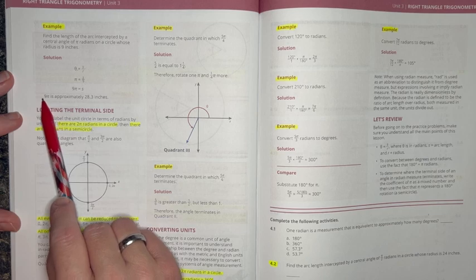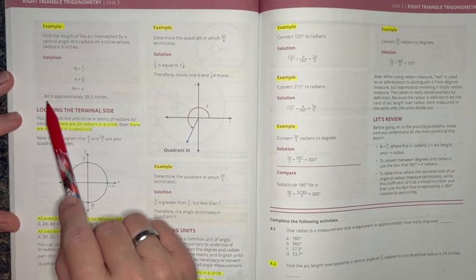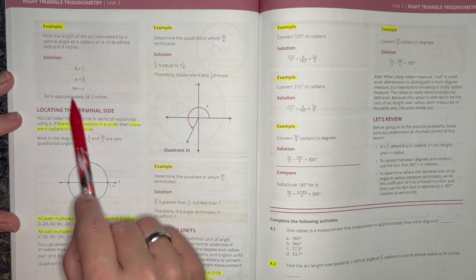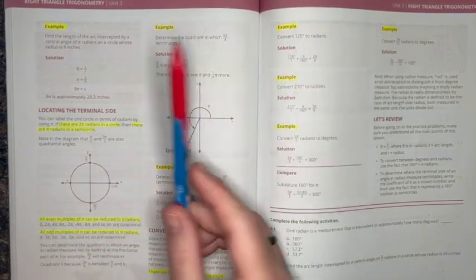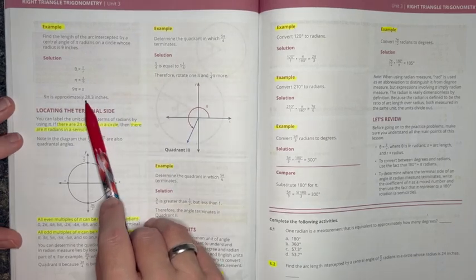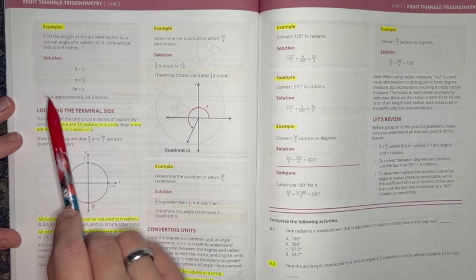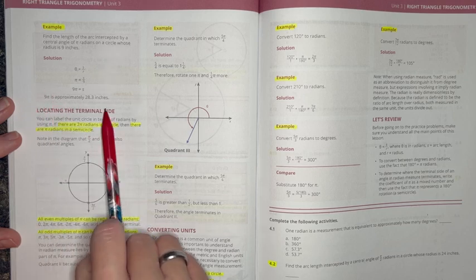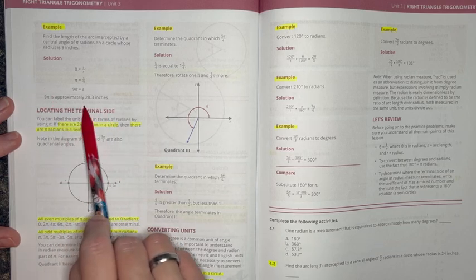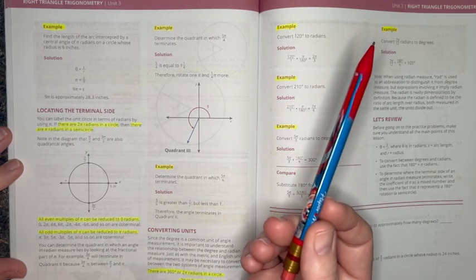So S is pi times 9, or 9 pi in length. The arc is 9 pi in length, or approximately, because anytime you use 3.14 for pi, you're rounding, right? Approximately 28.3 inches. Okay? Pay attention to the instructions, whether they want the exact answer or not. Okay? If it doesn't say, I would assume it wants an exact answer. Okay?